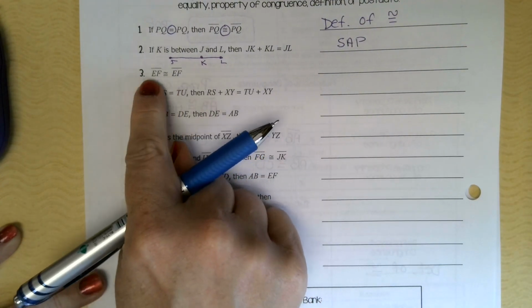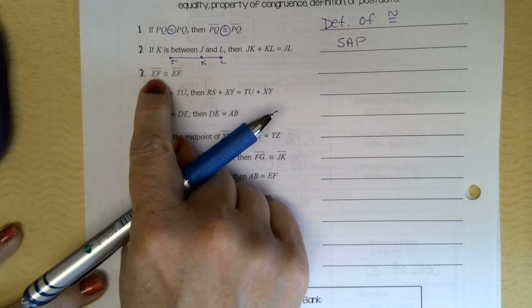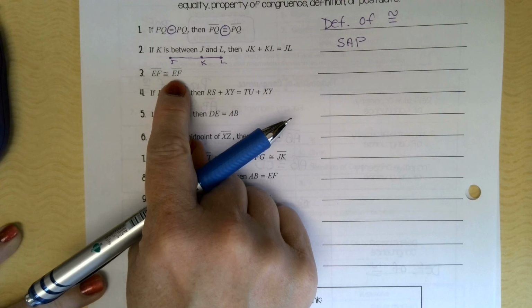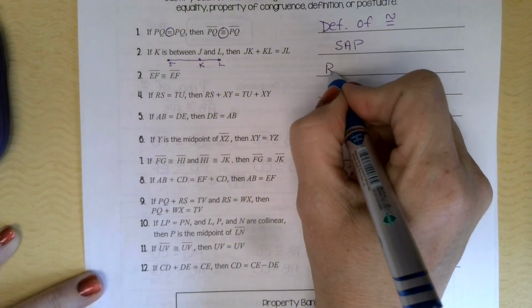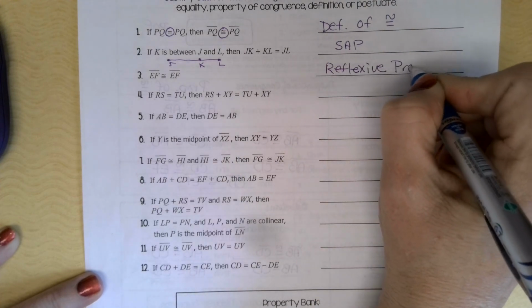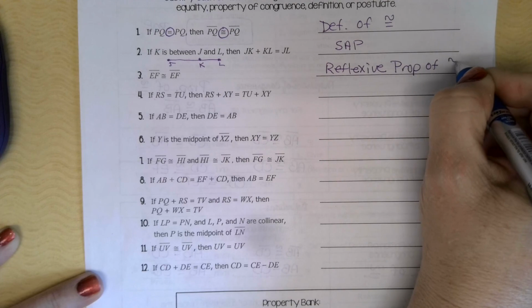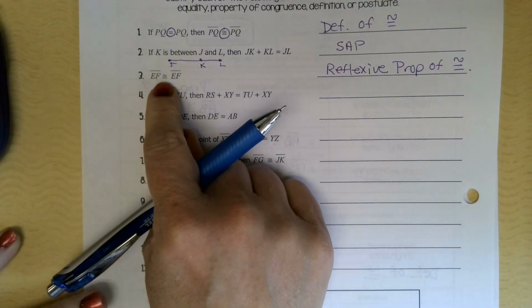All right, here we go. This is reflexive. What's on the left is equal to what's on the right. Is it reflexive property of equality or reflexive property of congruence? Reflexive property of congruence, okay, because it's got the congruence symbol here.